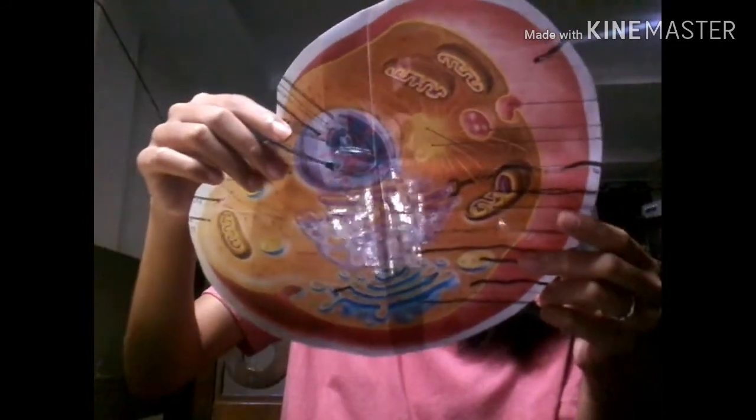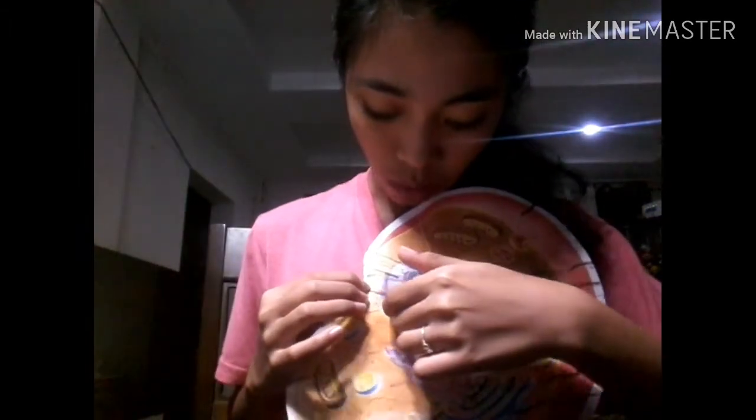It has the following parts. First is the nuclear envelope. The nuclear envelope is a double membrane structure that surrounds the nucleus. It is outside of the nucleus. The outer membrane is continuous with the endoplasmic reticulum. So the nucleus and the endoplasmic reticulum are connected.